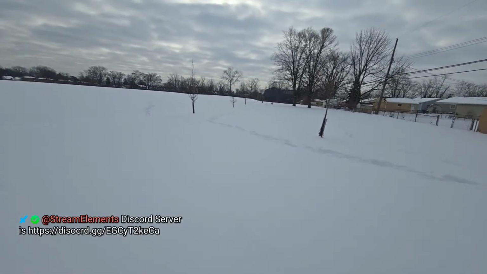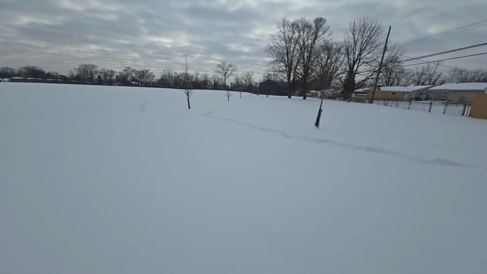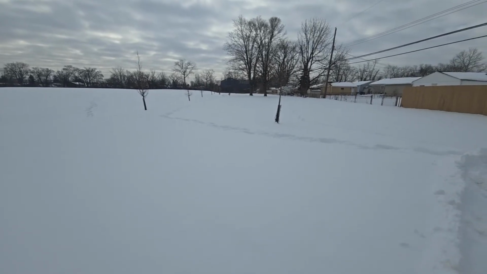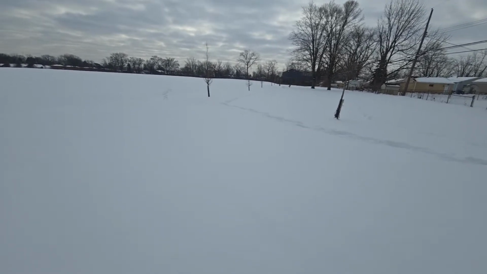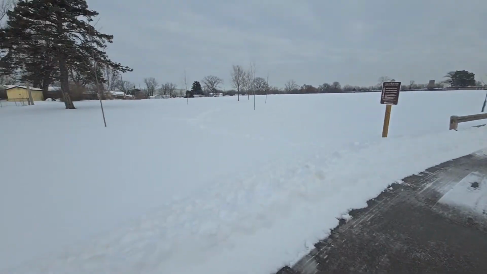Looks like somebody down there by the bench. Well, I already know who probably did it, but looks like one of our neighbors shoveled from their backyard, made them a path to the bench area. So I know they got dogs. They like to come out here to the park and walk their dogs.